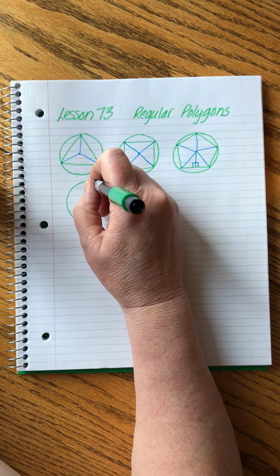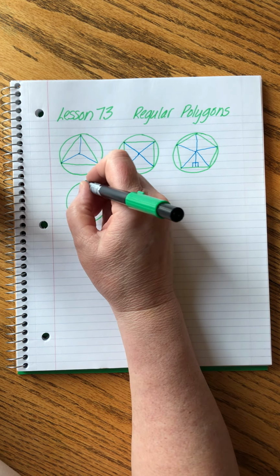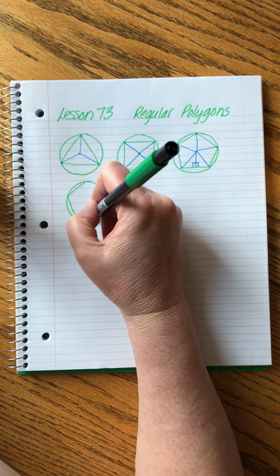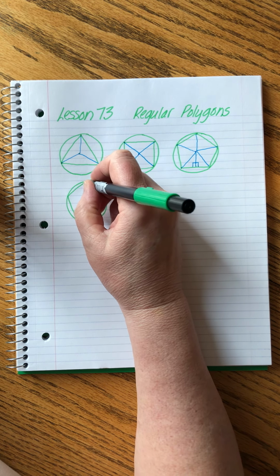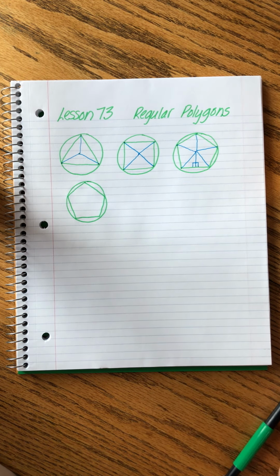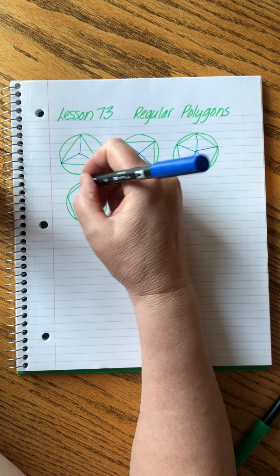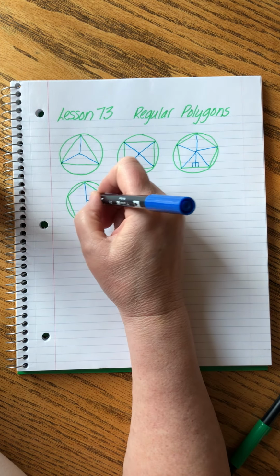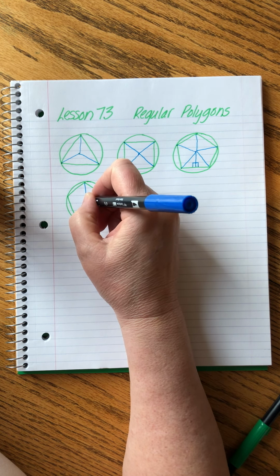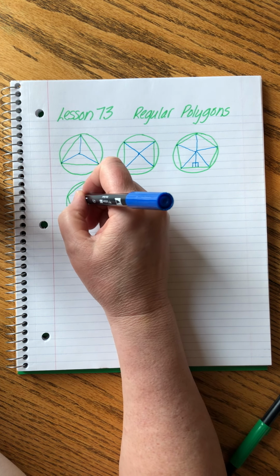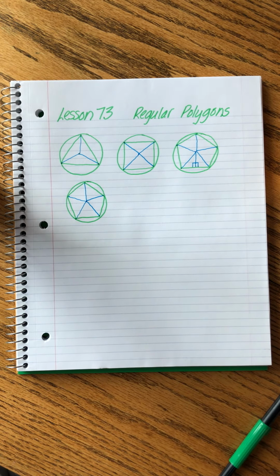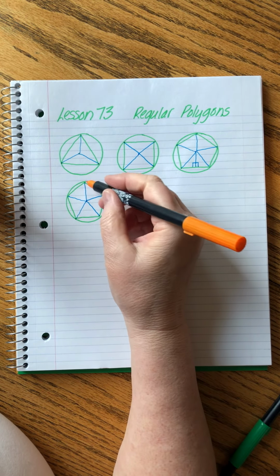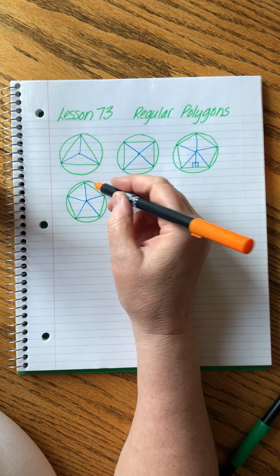Let's do it with a pentagon. Okay, so I'm going to do this one again. I'm going to try my best to draw a decent one. Okay, there it is. We draw the 5 triangles inside, right? And we notice that this pentagon is written within the circle, right? The outer green circle. The green pentagon fits within the green circle.